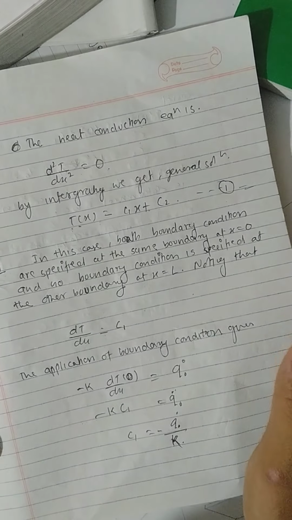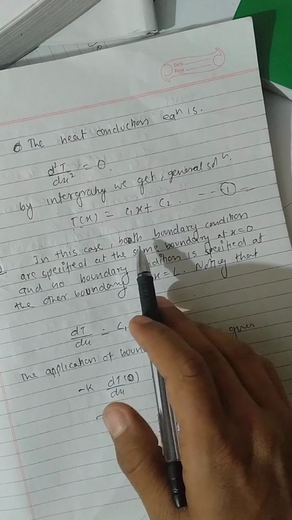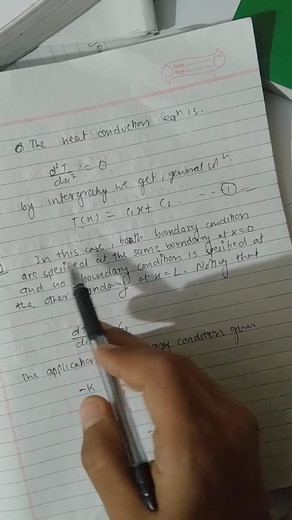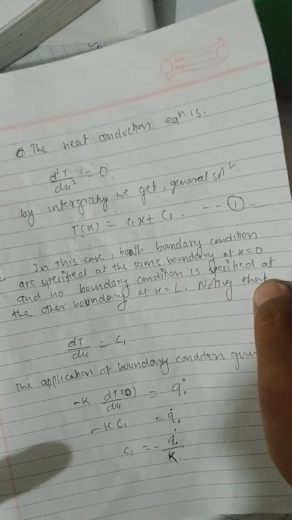Okay, guys, I have done it in a very detailed way. Don't worry, it's a very convenient way, and you can learn these things. In this case, both boundary conditions are specified at the same boundary, at x equal to 0.